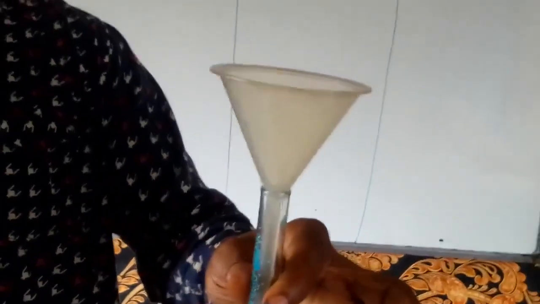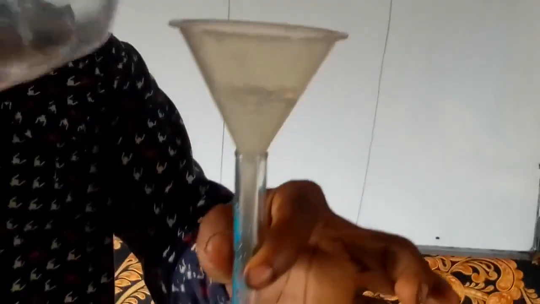Here is a salt with a blue color. We can call it S, the unknown salt. We want to find out the cation present in this salt by testing it with aqueous ammonia. So how do we go about it? We don't use solids with ammonia. We have to first dissolve this salt in water. We fix a funnel here and pour distilled water into this salt and dissolve it first.